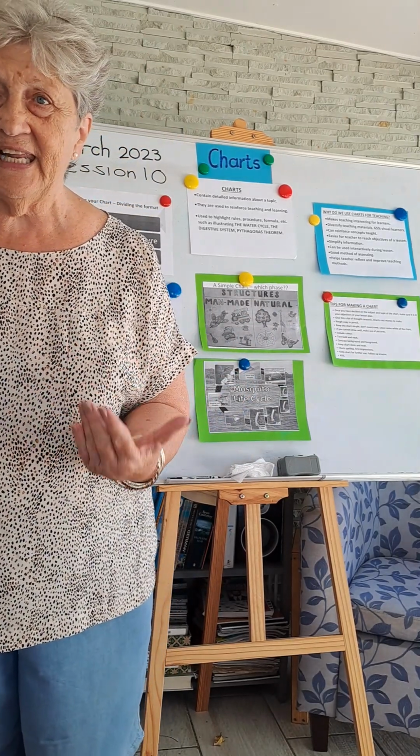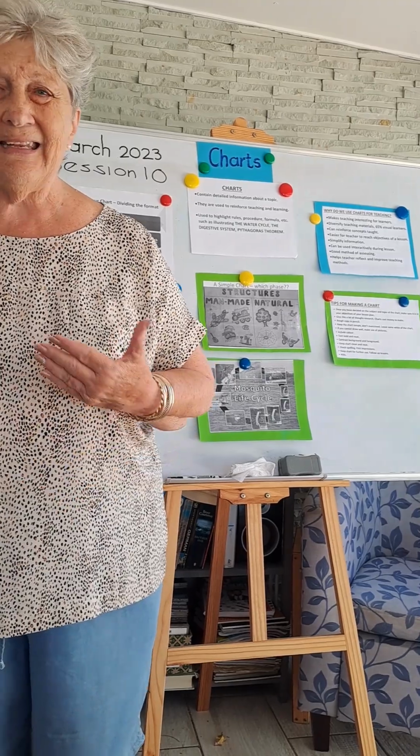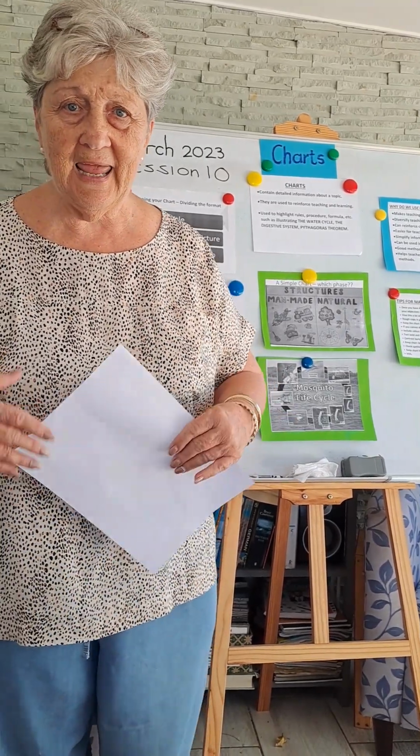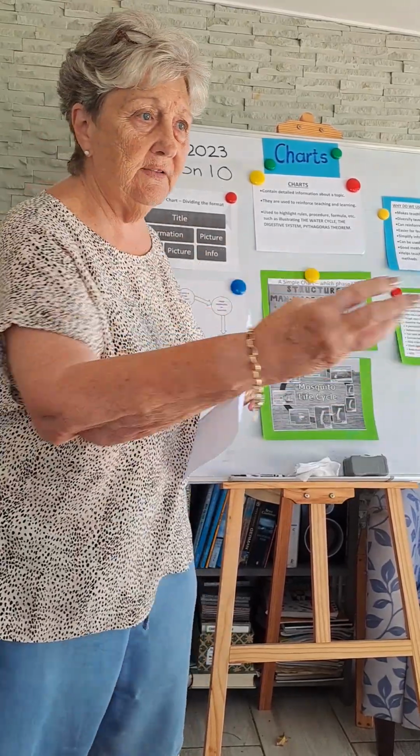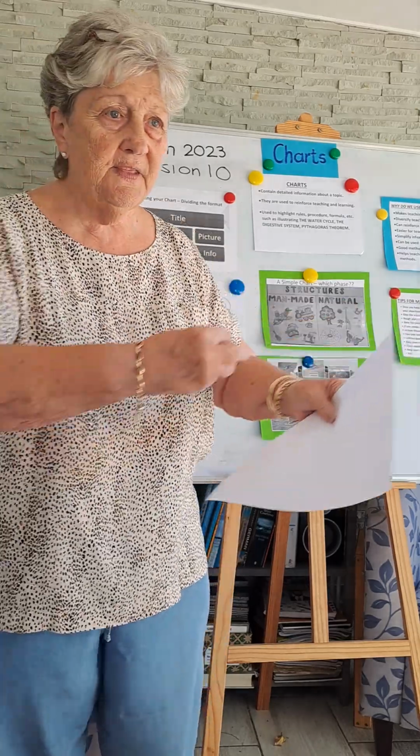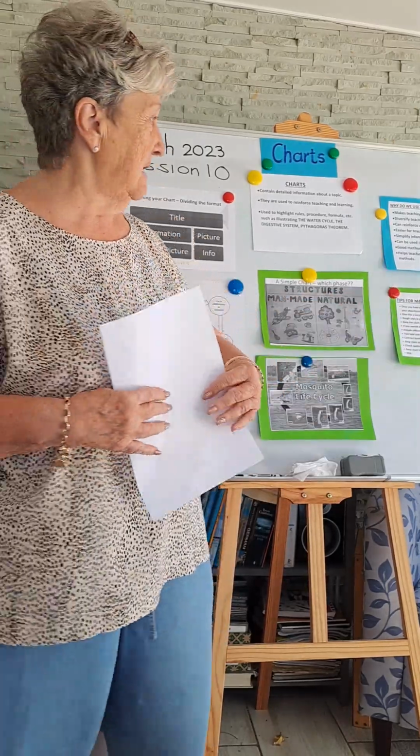It can be used interactively, and we're coming to that in the next session. Interactively, moving, active. Inter, between us, between the teacher, the child, and the work. These things are moving in the class.